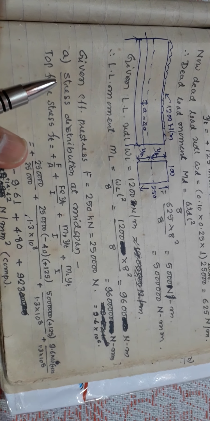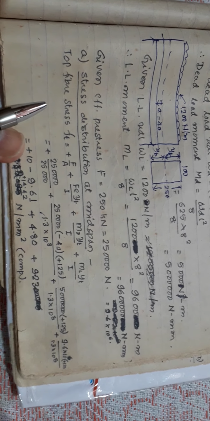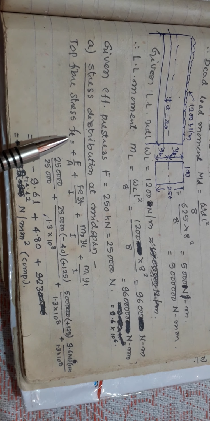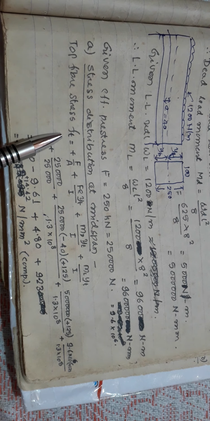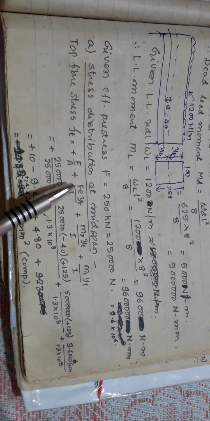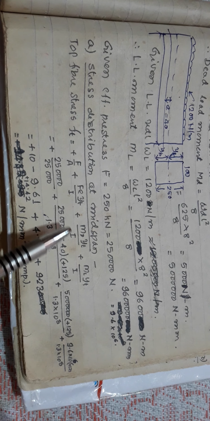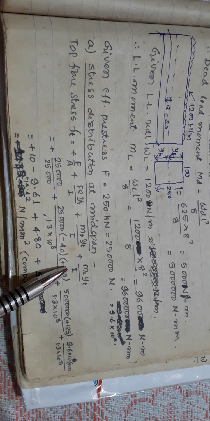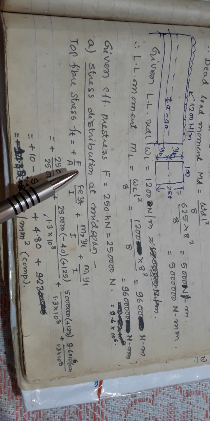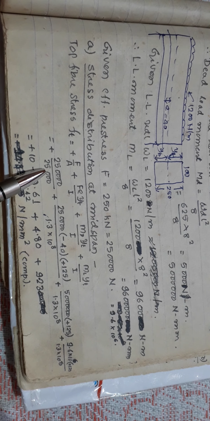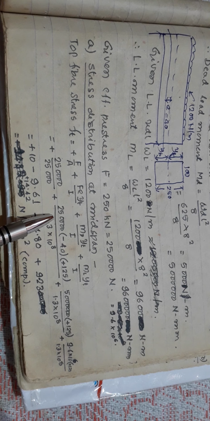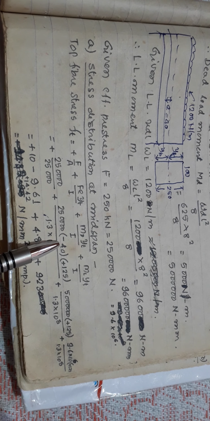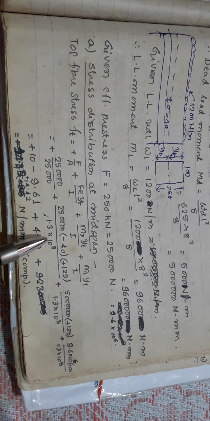Now we shall start finding out the stress distribution at midspan. I will try to find out the top fiber stress Ft. Top fiber stress Ft is given by F by A plus or minus Fe Yt by I plus or minus Md Yt by I plus or minus Ml Yt by I. Am I right or not, sir? So now fill up all the values. F you know, A you know, e is minus 40, Yt is plus 125, and I value you also know.